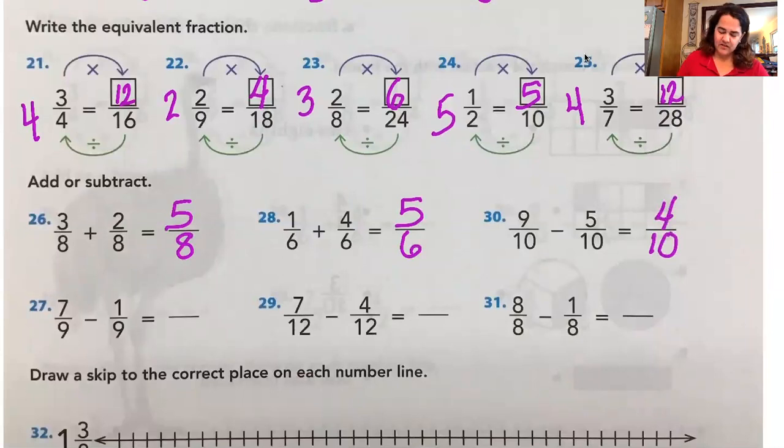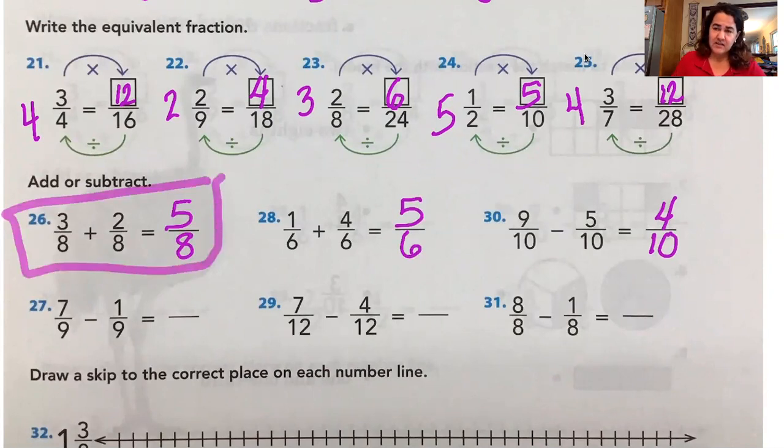Good work, second graders. Remember, this is just like saying if I had 3 pieces out of an 8-piece brownie tray, 3 out of 8, right? I'm looking at this one. If I had 3 out of 8 pieces and ate those, and Madeline ate 2 out of 8, then together we ate 5 out of the 8 brownies, right? That's what we're saying there.